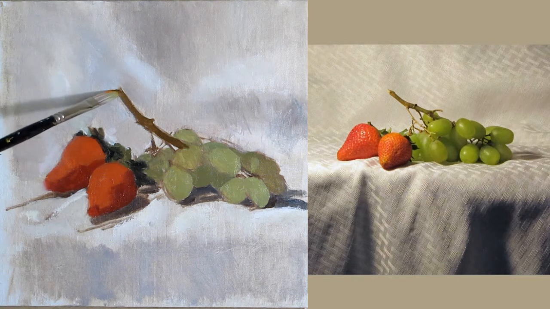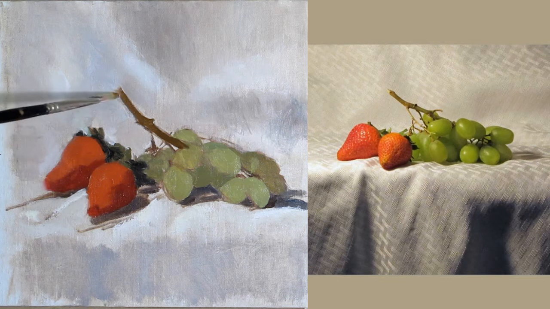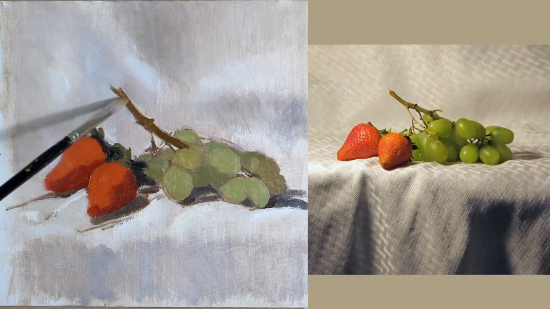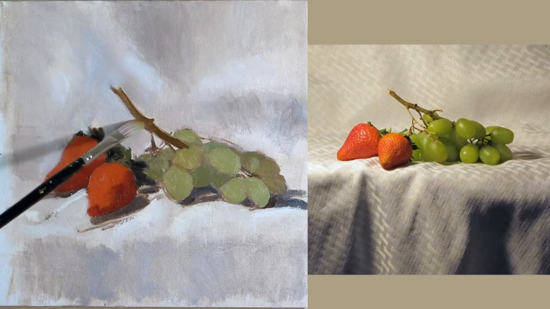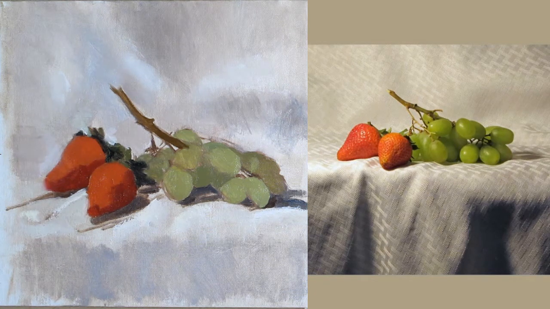So something like that. All right, so we've got the two different values in for every object here, and now we're actually going to get in here and put a little more information on these guys.